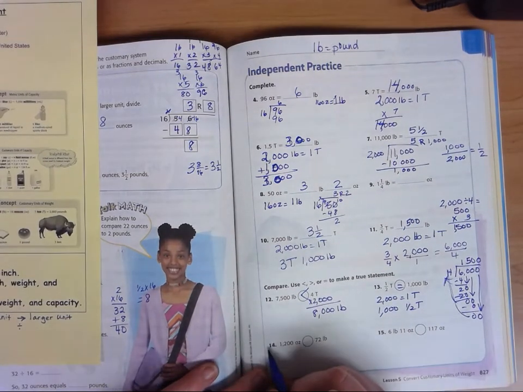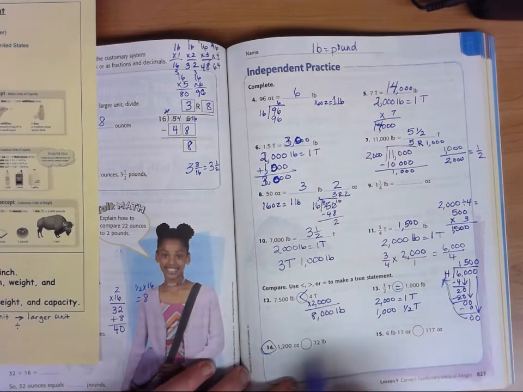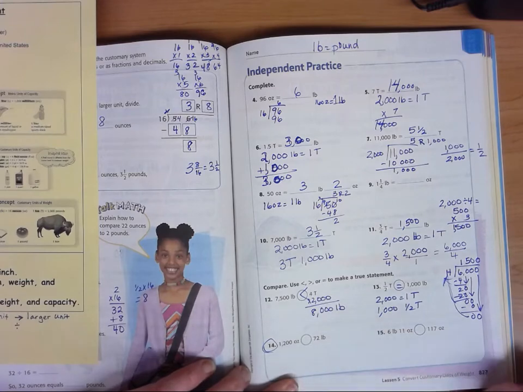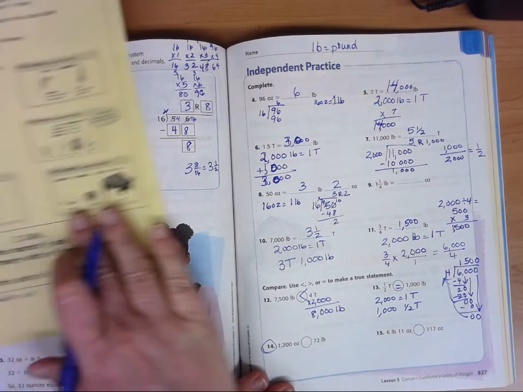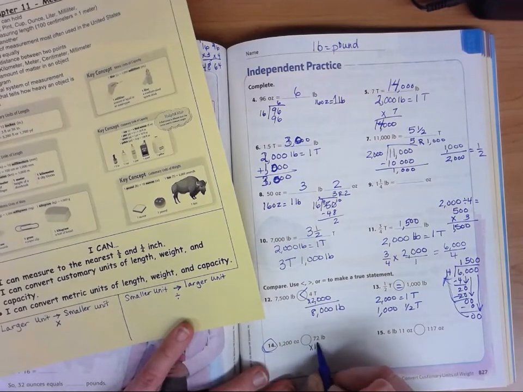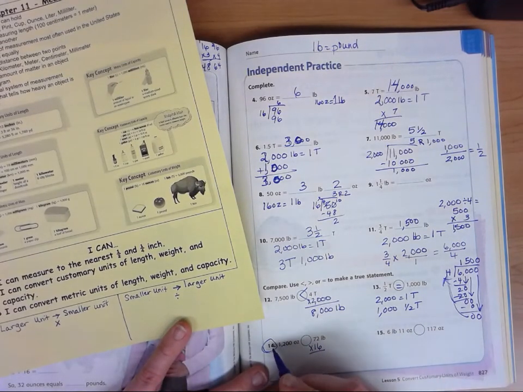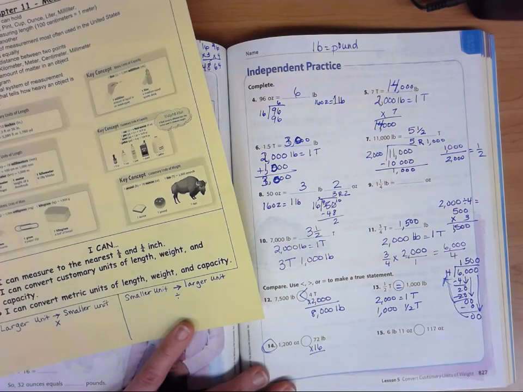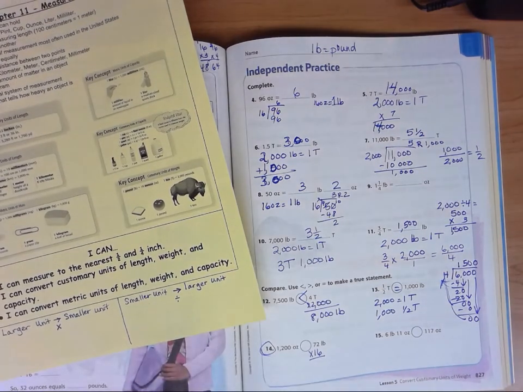What I'd like you to do is try number 14. What's bigger, 12,000 ounces or 1,200 ounces or 72 pounds? Well, to get from pounds to ounces, big to little, you would multiply. So you'd take 72 times 16. See which is bigger. Okay, I only want you to try number 14 today, and then you can continue with workshop.